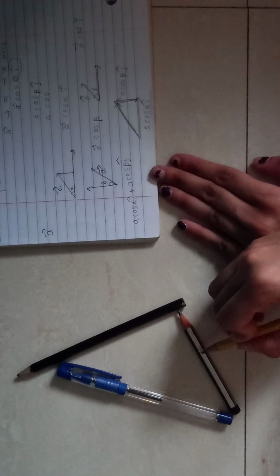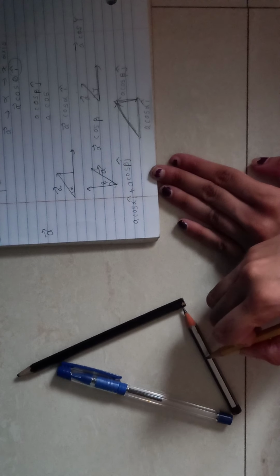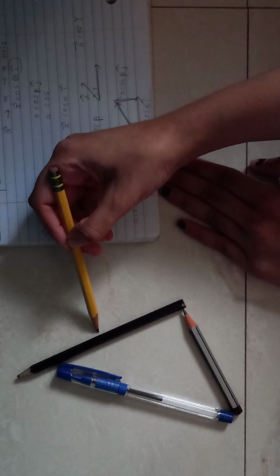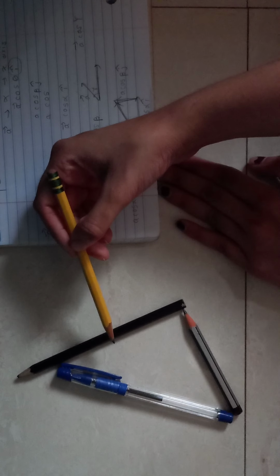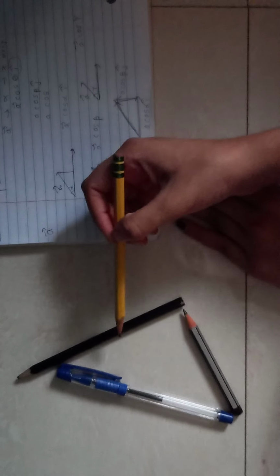So what was this? a cos alpha i cap plus a cos beta j cap, right? And this is, yes, you guessed it right, this is a cos gamma k cap.